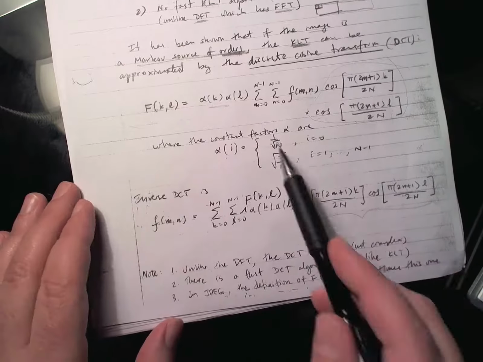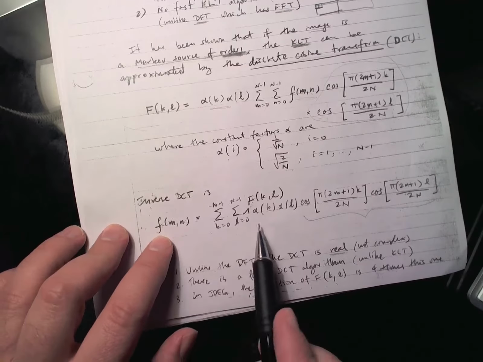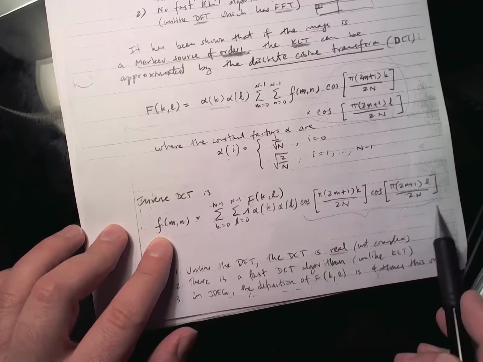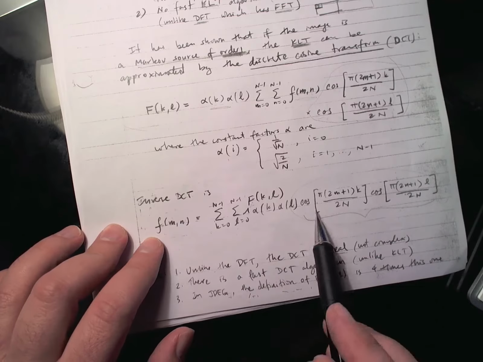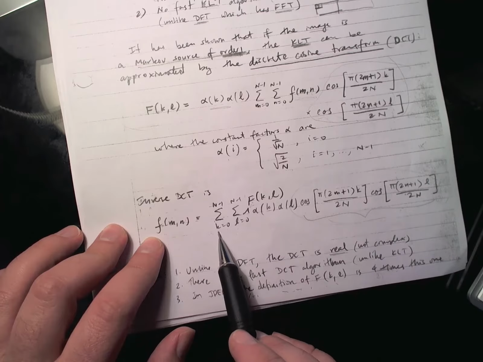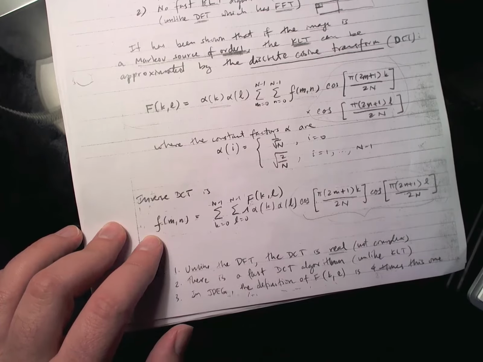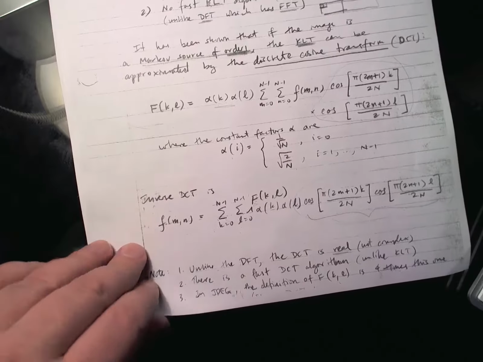Okay, so that's the discrete cosine transform. These are the transform coefficients, and these are what we need to multiply those little cosine images by, so that when we sum them up, we'll get the image back.